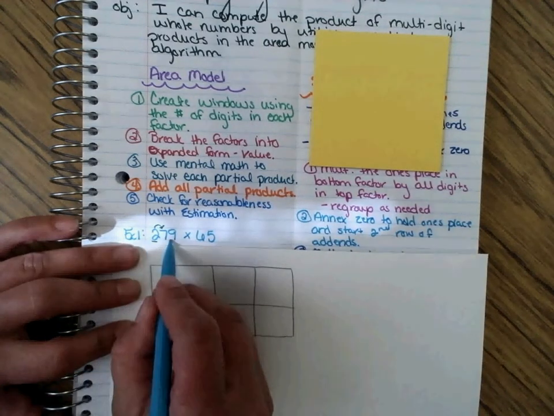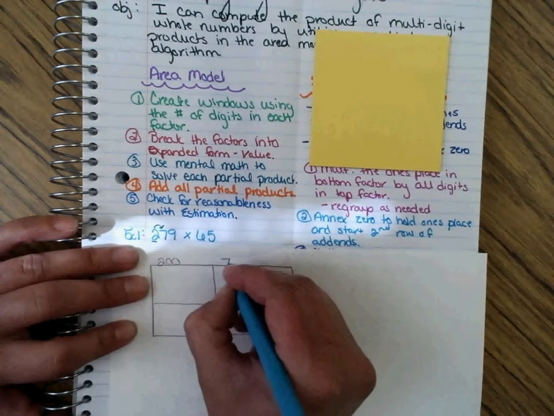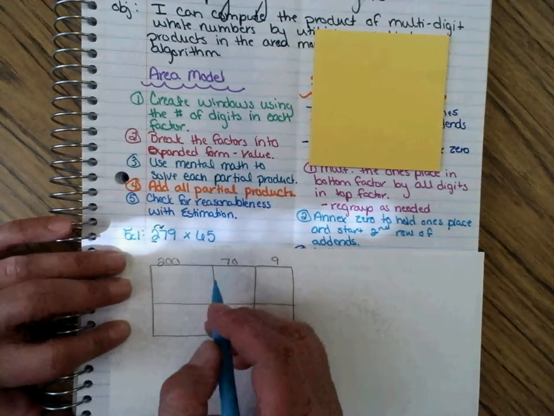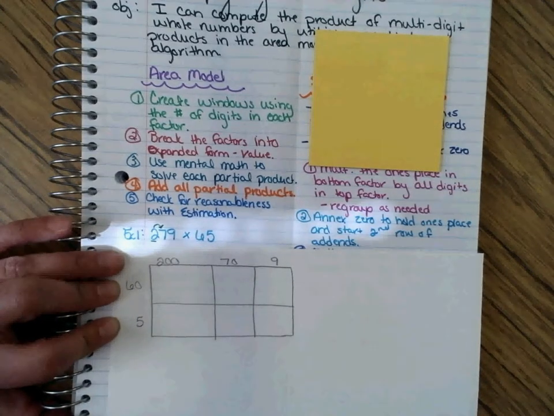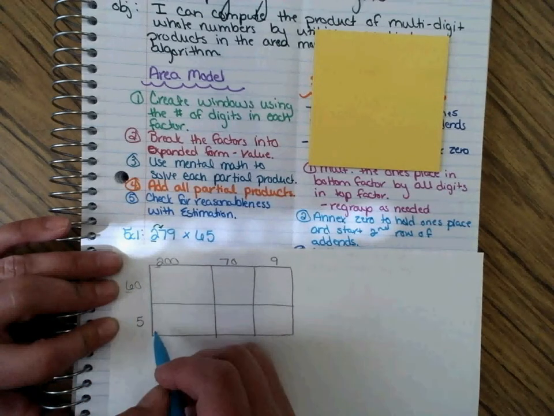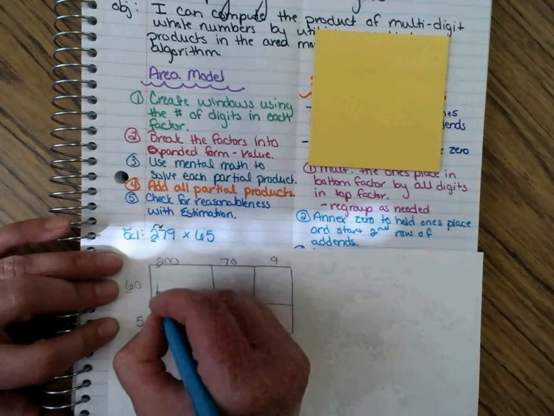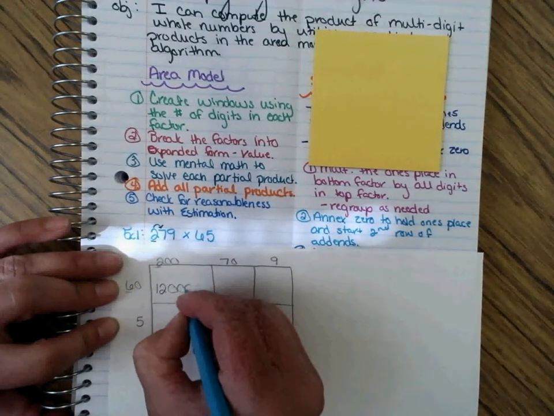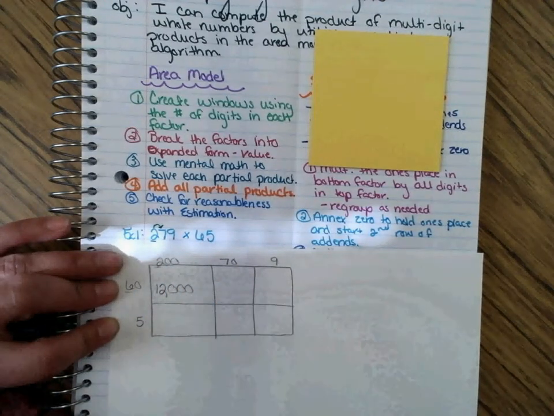So the first one is 279. So I'm going to break it up into 200, 70, and 9. My second factor is 65, so it's going to be broken into 60 and 5 along the left-hand side. So now what I do is I'm going to use my non-zero digits, and I'm going to multiply them. So 6 times 2 is 12, and I count my zeros. 1, 2, 3 zeros. So 60 times 200 is 12,000.